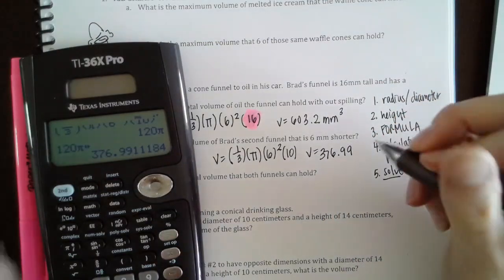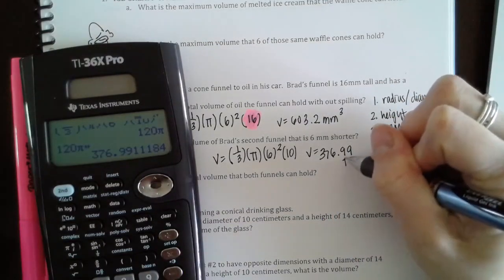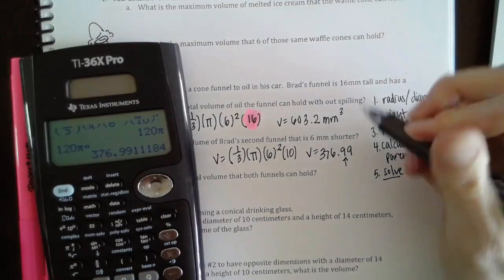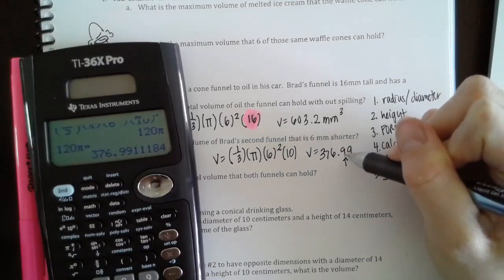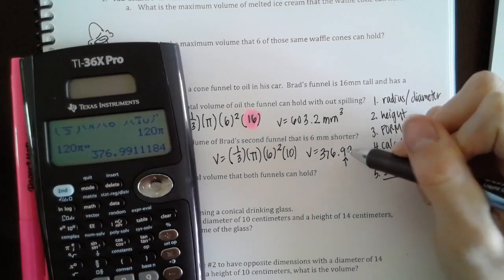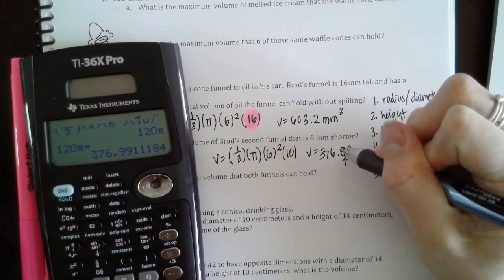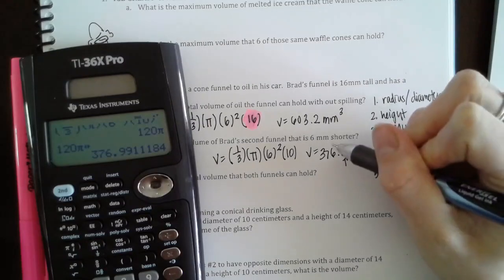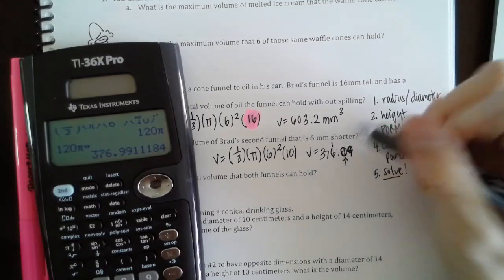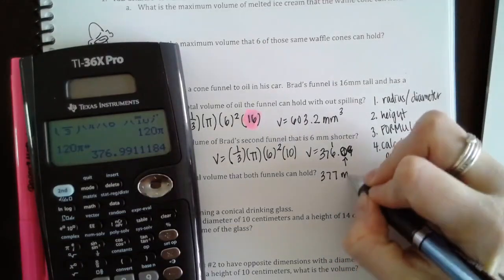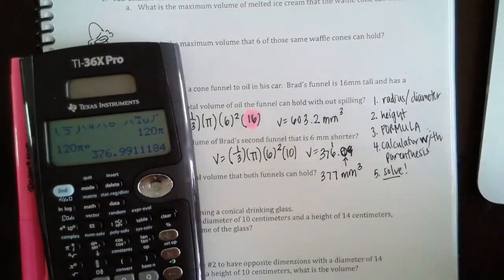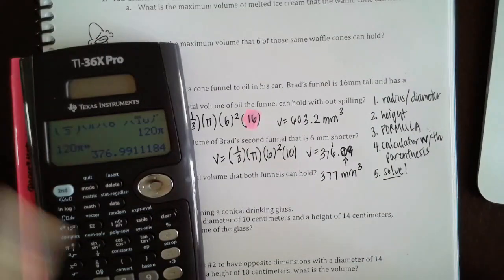Now when we round this, we want to check the tenths spot, which means we're really looking at the number after. Since it's 5 or above, we need to round this number. 9 rounds to a 10, and since we round it to a 10, we carry over the 1 to this 6, so it's 377 millimeters cubed, because volume is always in cubed units.